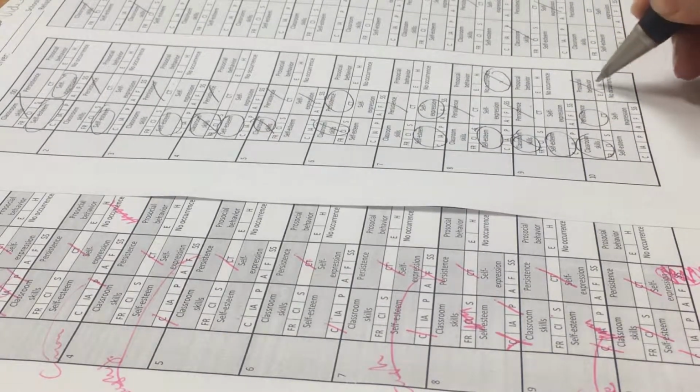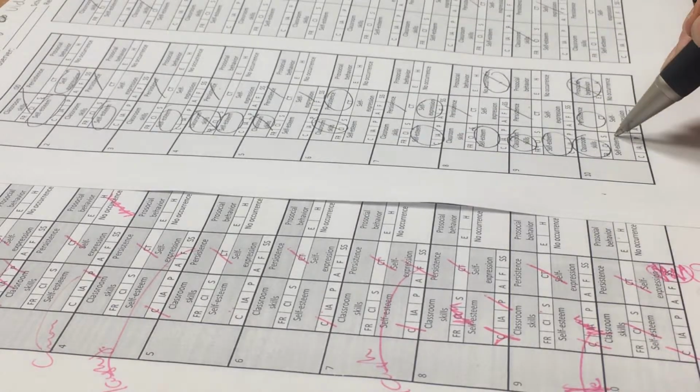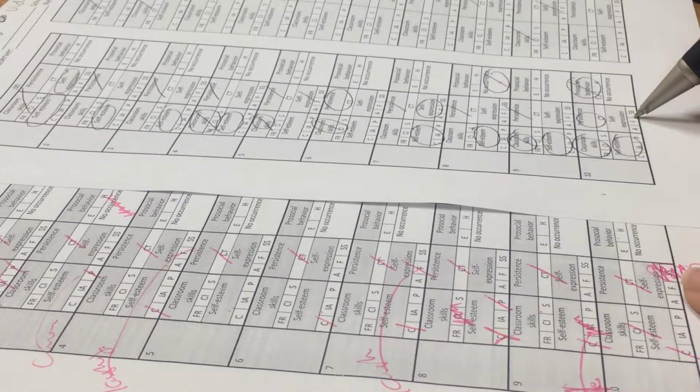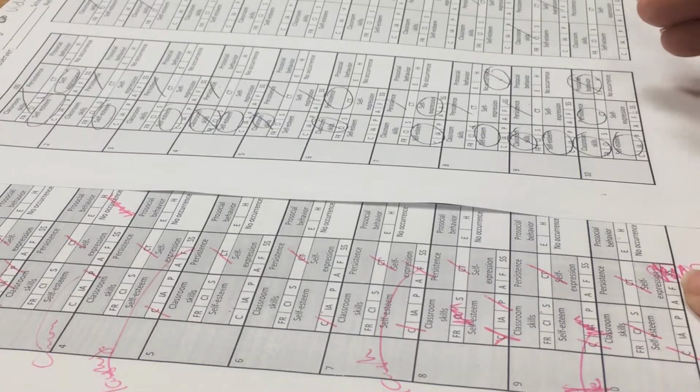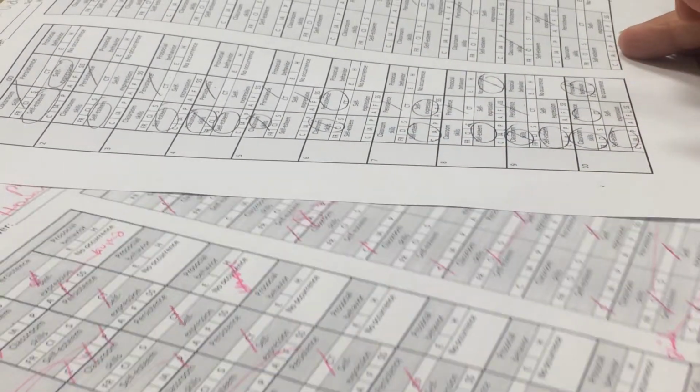Circle this, circle this, circle this. Because you see, they don't have it here, but they have it here. Circle this, and there was nothing on both of these. Okay. And then what I'm going to do, I'm just going to calculate this particular column right here because I don't need to go through all this.